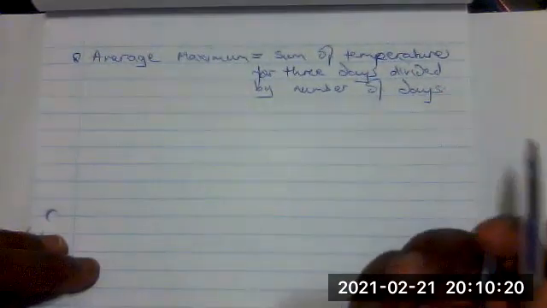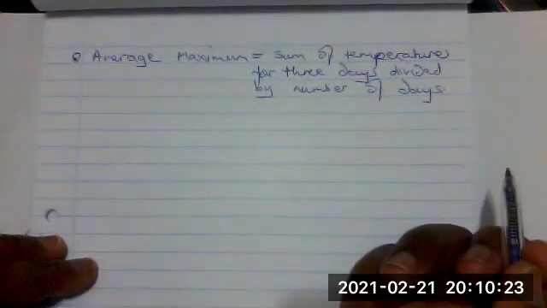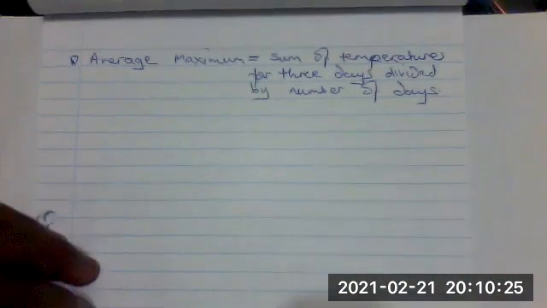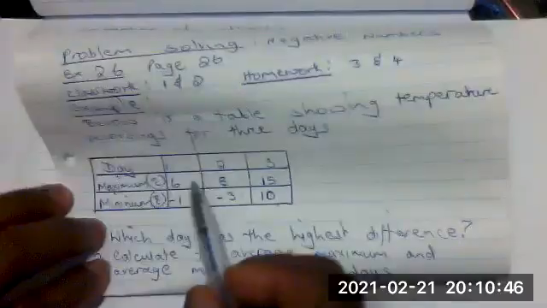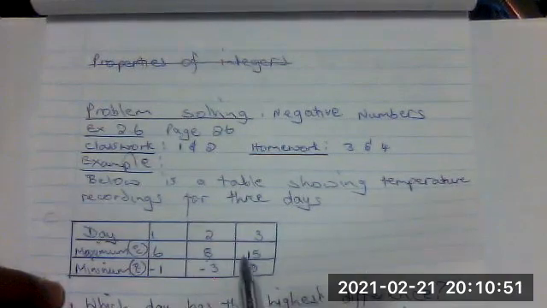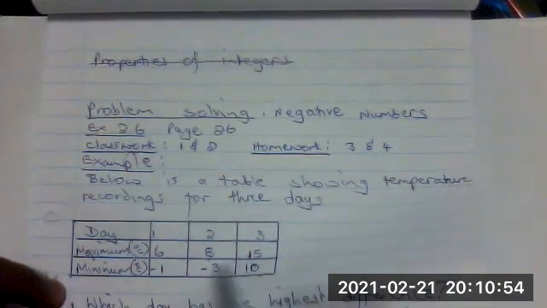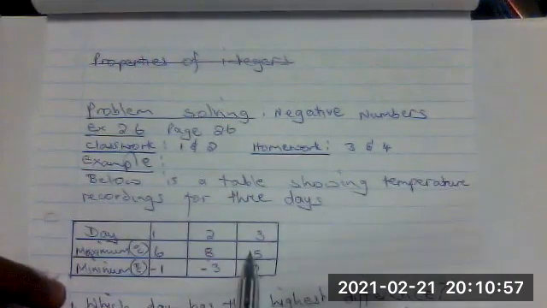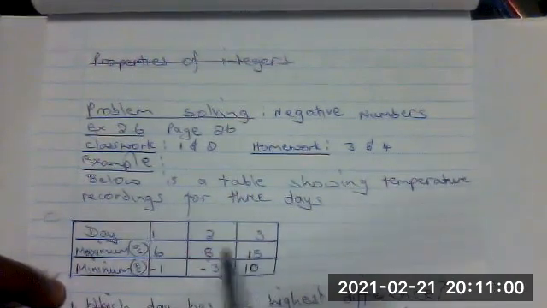So what is the total temperature for the 3 days? Let me then go back to the page. I already folded the previous page. So we can see here that the maximum temperatures: we have a maximum of 6, maximum 8 for day 2, maximum 15 for day 3. So we add all these 3 temperatures, then we divide by how many days?